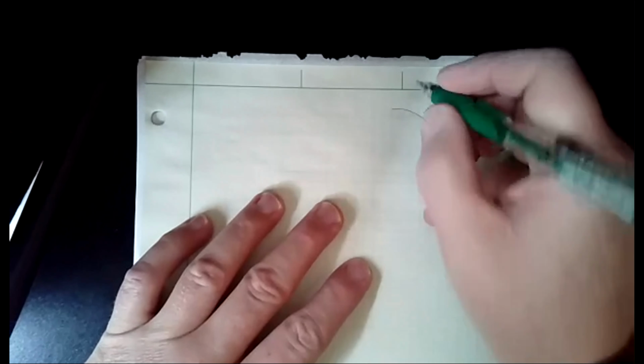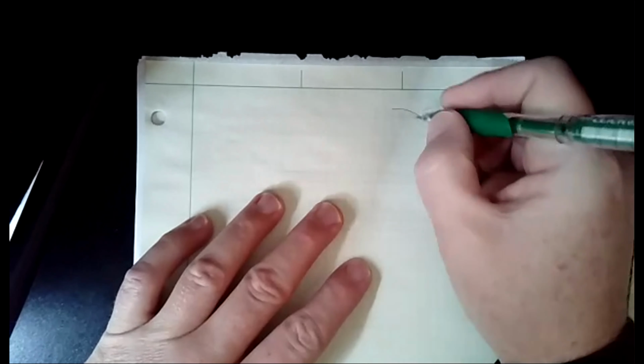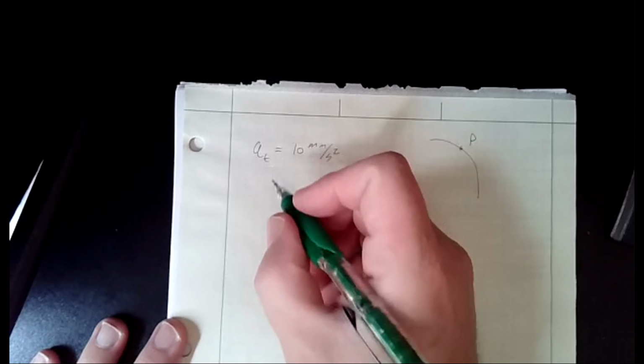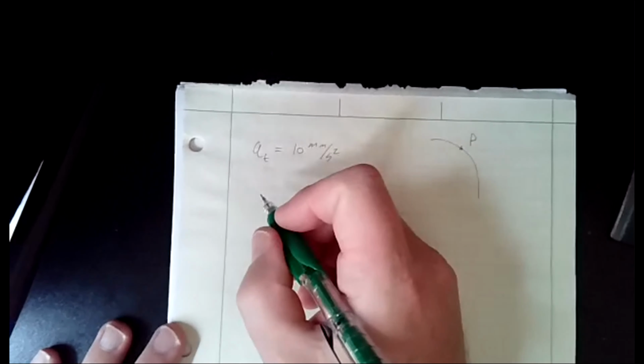So again, we have our circle and our particle P. That's the main thing. We know our radius, and we're given that our tangential acceleration is 10 millimeters per second squared. We also know that our normal acceleration is equal to velocity squared over radius.